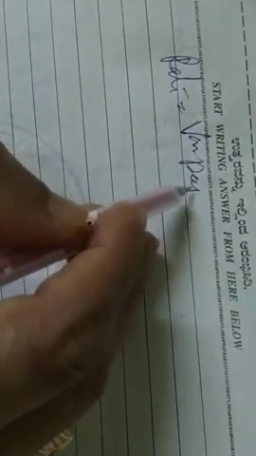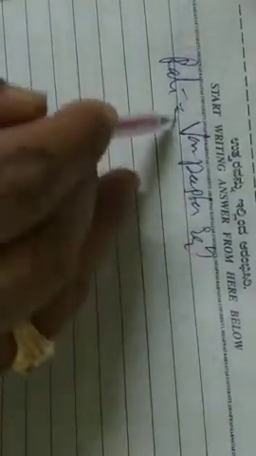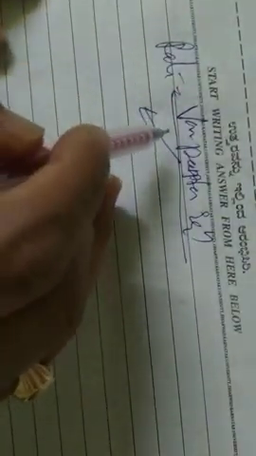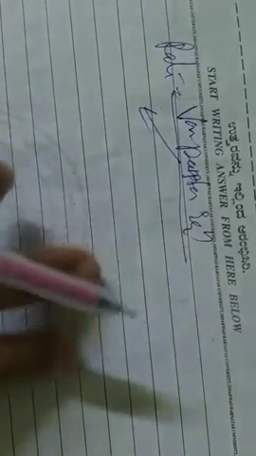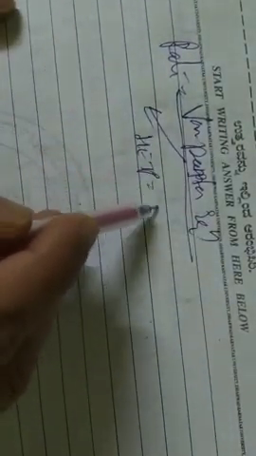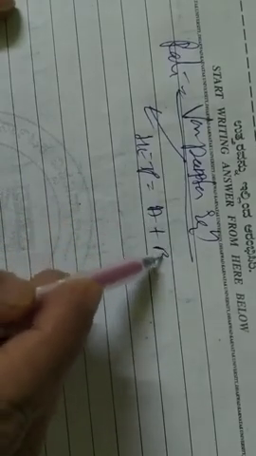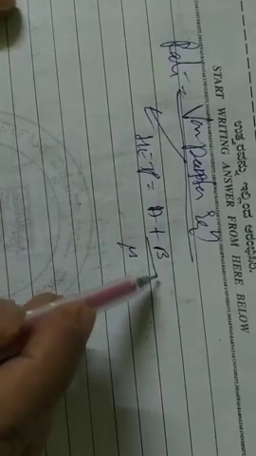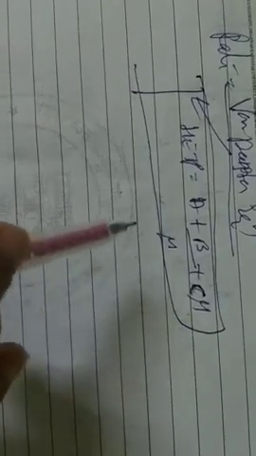So rate theory can be given by the Van Deemter equation. Van Deemter equation is there in your syllabus. So what does this say about the rate theory? It is given by this equation: HETP is equal to A plus B by mu plus C mu. Remember this. This is the Van Deemter equation, where HETP is equal to A plus B by mu plus C mu. Very important. This will be asked many times.